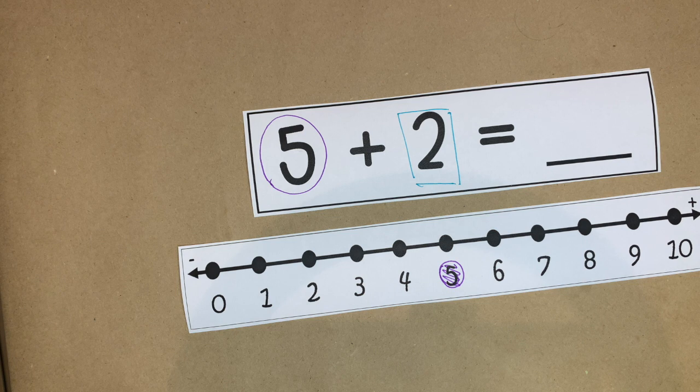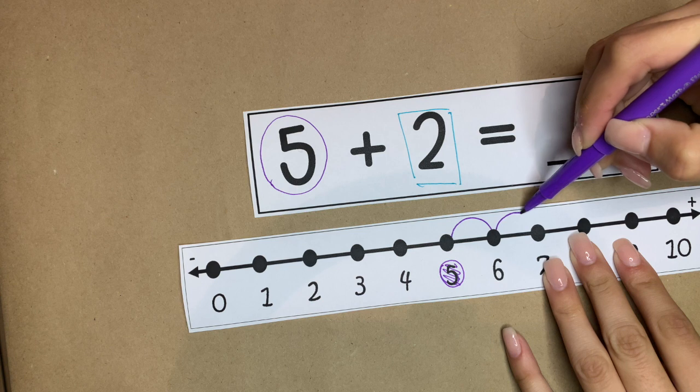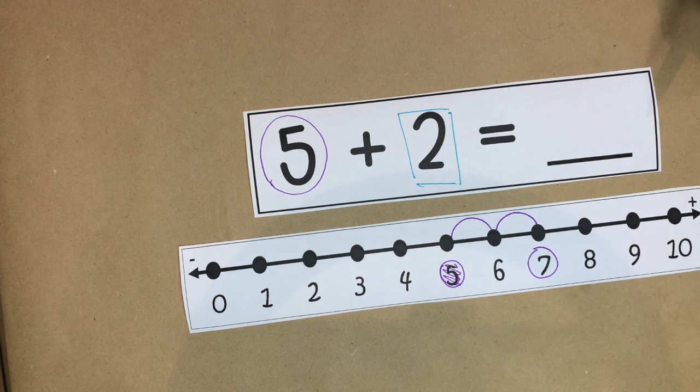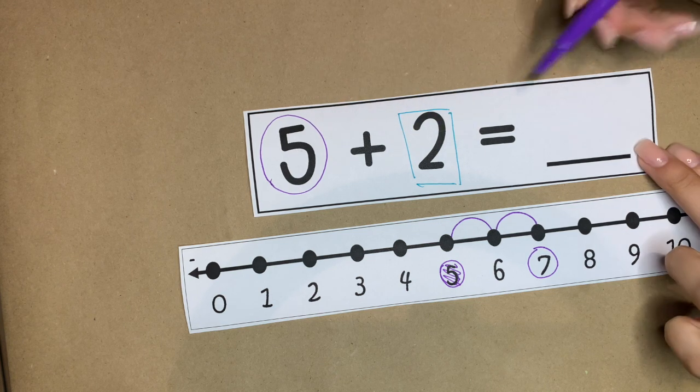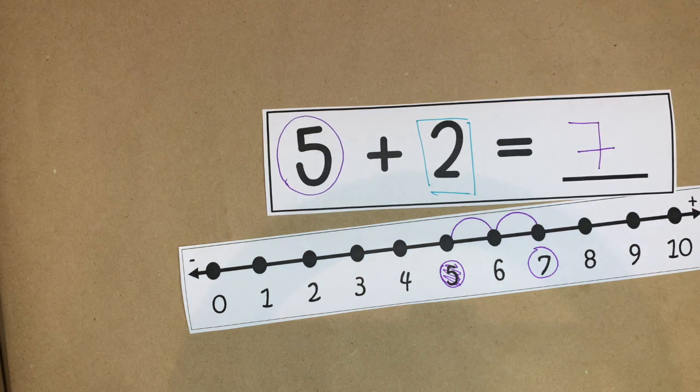So we need to jump how many times? 2 times. Ready? We are going to jump 1 and 2. And we are standing on number 7. That means that 5 plus 2 is equal to 7. Very good. Let's make another example.